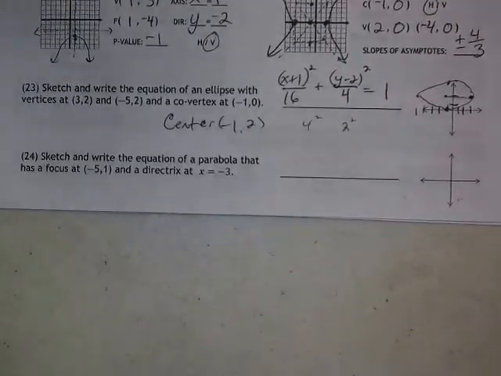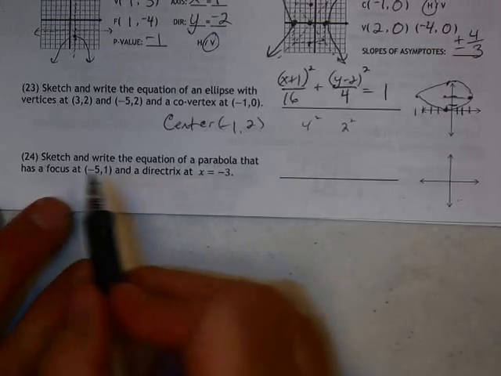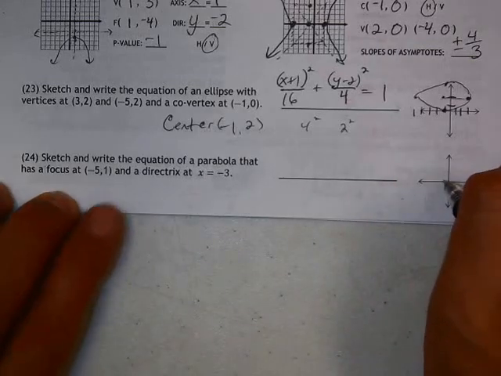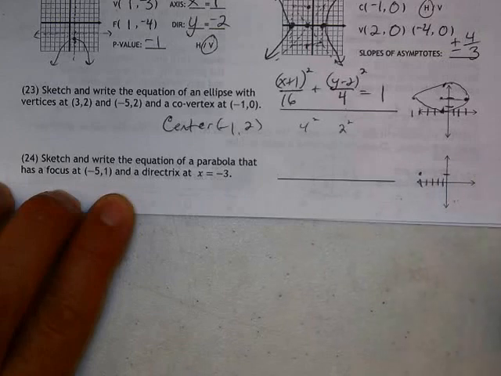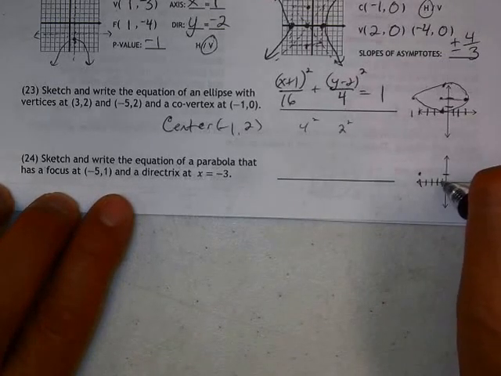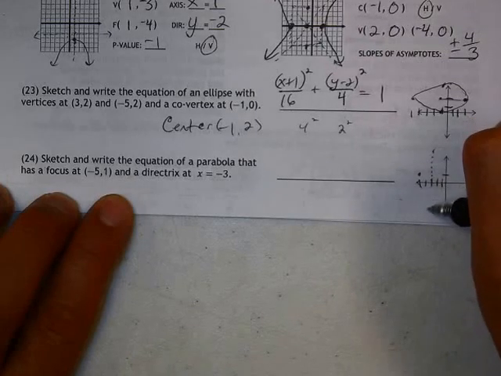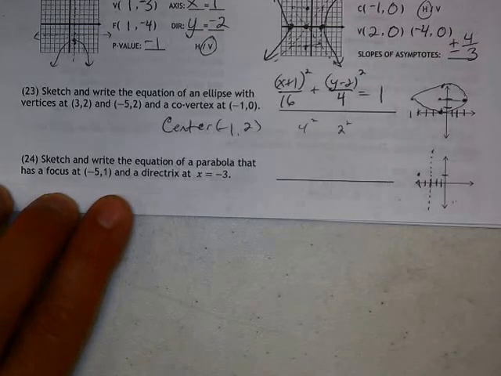And number 24, since it's different, this is completely different, now we're dealing with a parabola. Sketch and write the equation of a parabola that has a focus at negative 5 and 1. 2, 3, 4. Up 1, there's negative 5, 1. And a directrix at x equals negative 3. 1, 2, 3. Now, since it's at x, that means our directrix is going up and down and going through the x-axis. That tells us a few things.